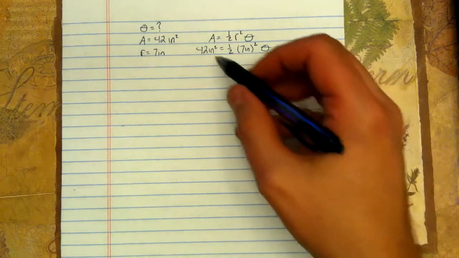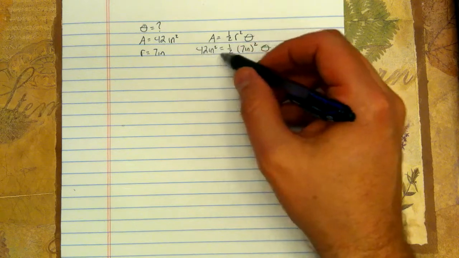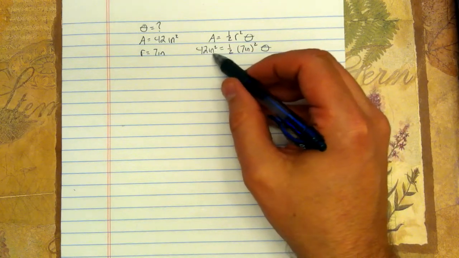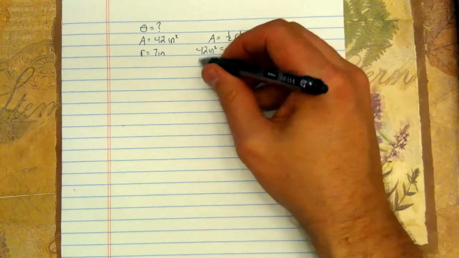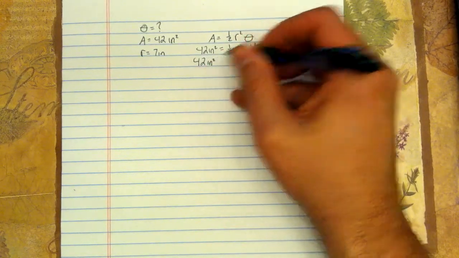So the first thing we need to do is, well, we don't have anything to do over here. Don't be confused by the fact that this is inches squared. That doesn't mean we're squaring the 42. It's the inches that are squared. So we're just going to leave that as 42 inches squared.